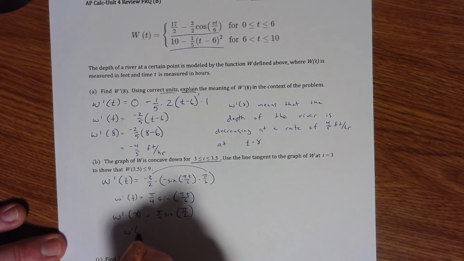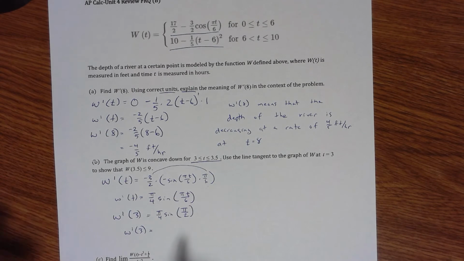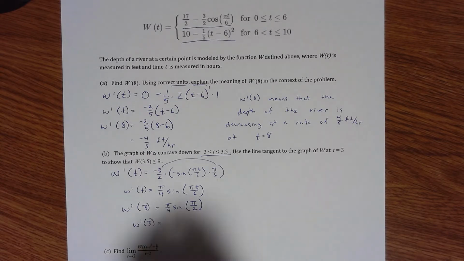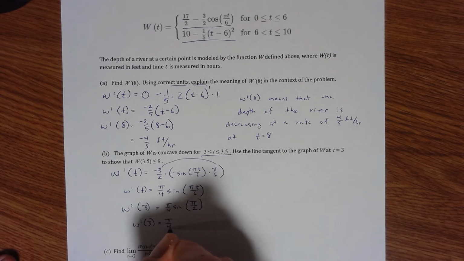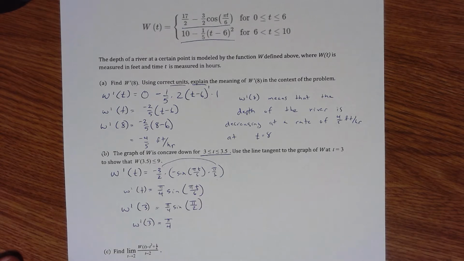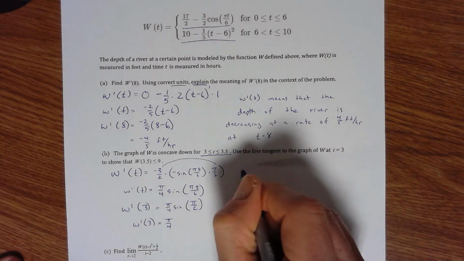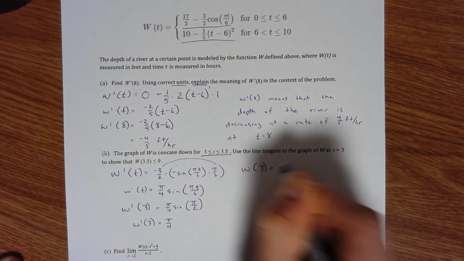So W prime of 3, again, this is a no calculator question here, so sine of pi over 2 is 1. So we have pi over 4 is the slope of our tangent line, and we know that the x-coordinate is 3, and now we need the y-coordinate, so w of 3.